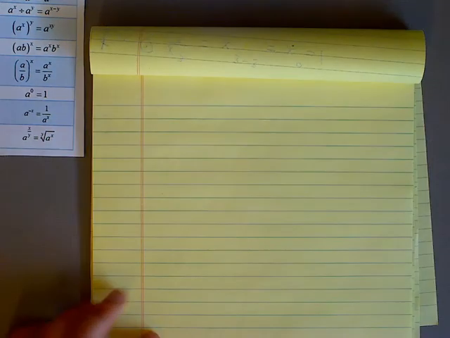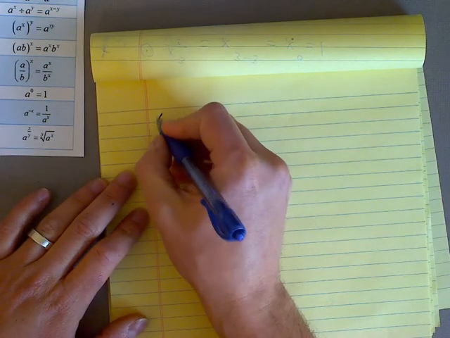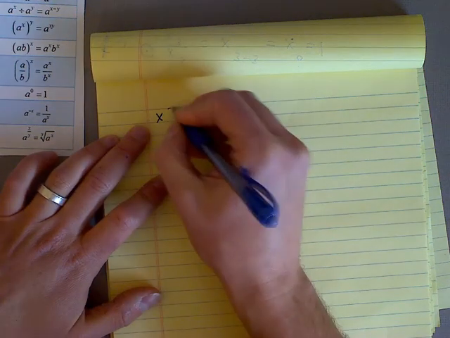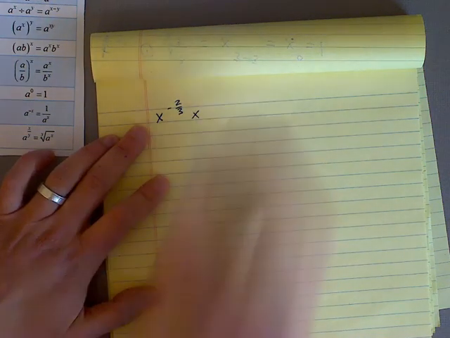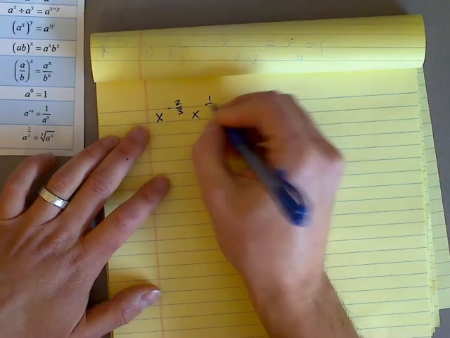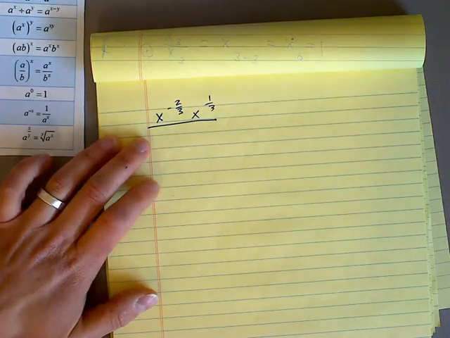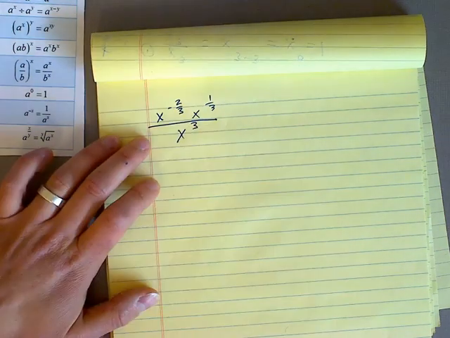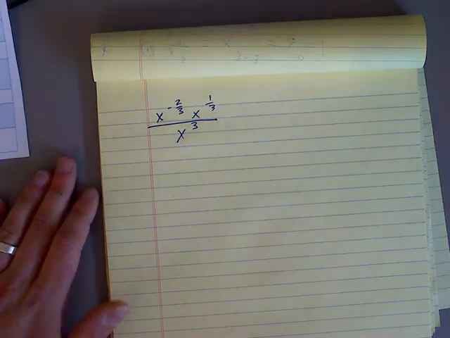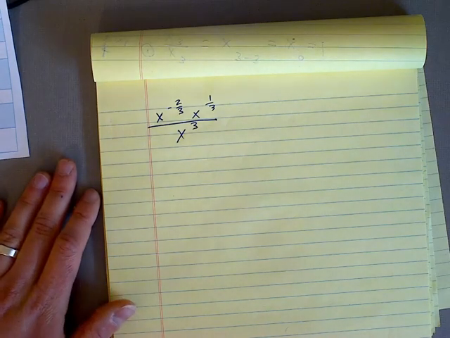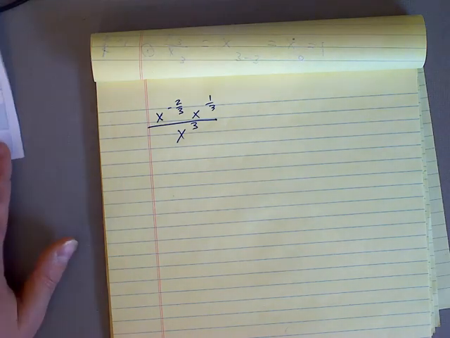One more example. In this last example, we're going to do x to the negative 2/3 times x to the 1/3 over x to the 3rd. So let's start by applying the product rule here.